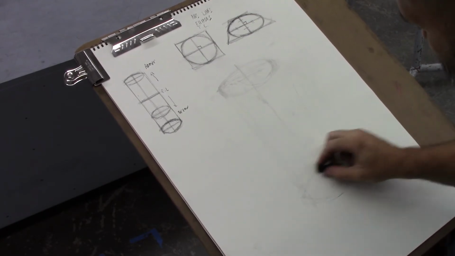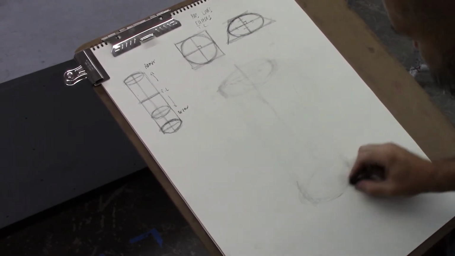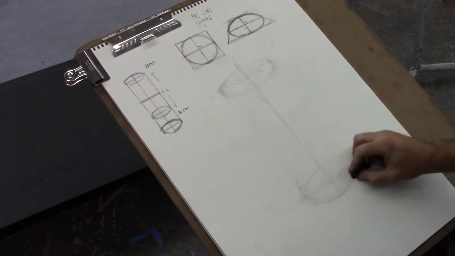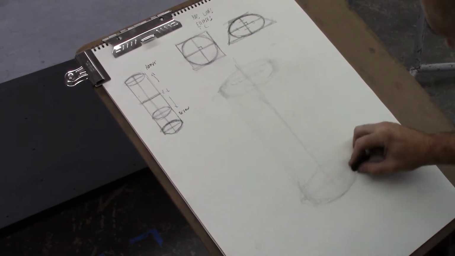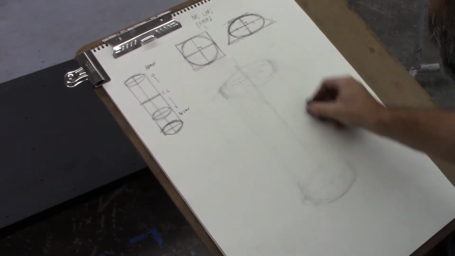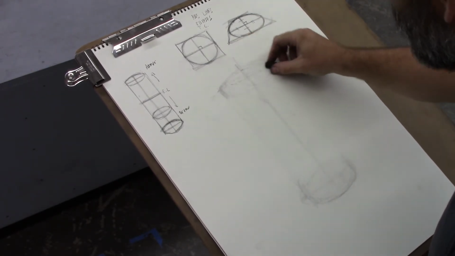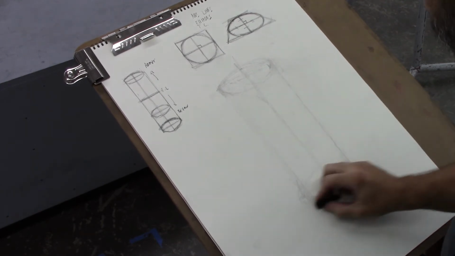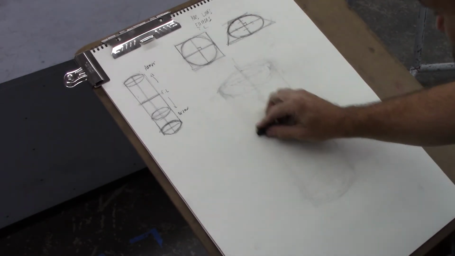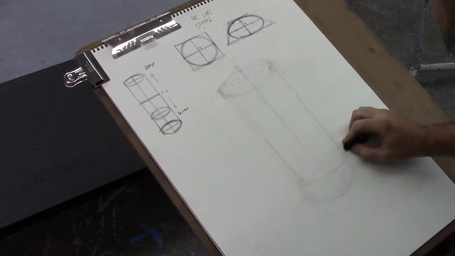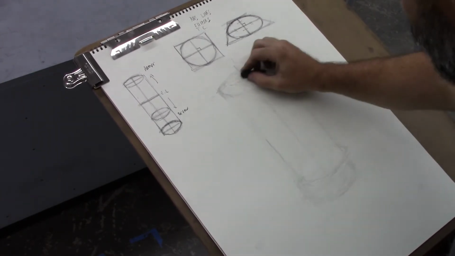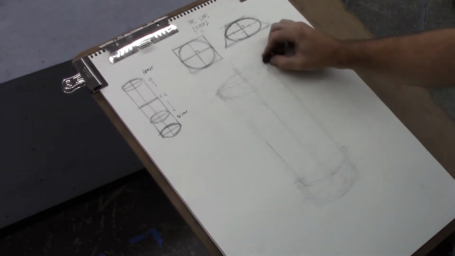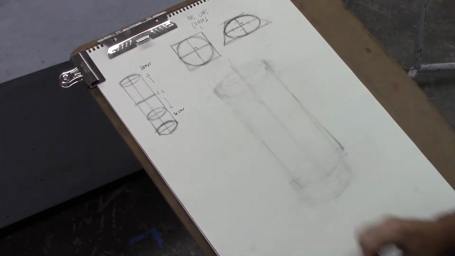Again, remembering this transparent construction, imagining that my object is transparent, that I can see both the back and the front edges. And what this does, when you're working with multiple objects, this really helps to give you a sense of the structure of that object and the relative placement in space of one object to another. Okay, the guy's a little tall. I'm going to shorten him up just a bit. Okay, so I've got my rough, loose gesture for my cylinder, nice and light.